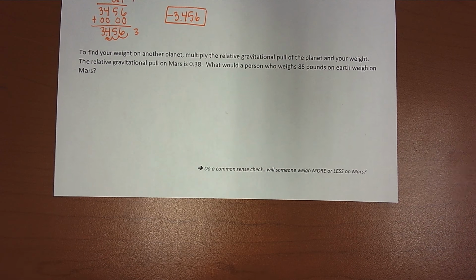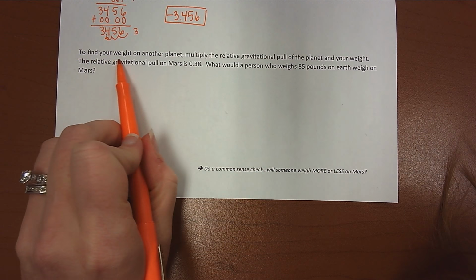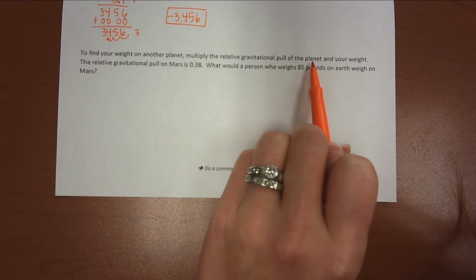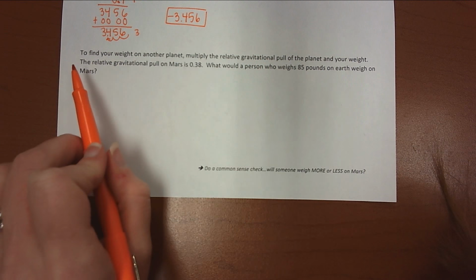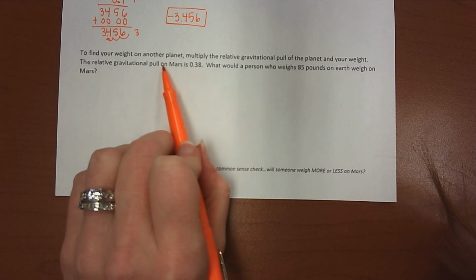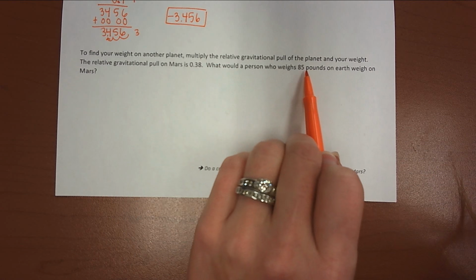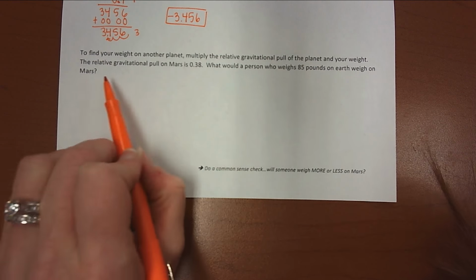The last problem that we're going to do in our notes foldable says to find your weight on another planet, multiply the relative gravitational pull of the planet and your weight. The relative gravitational pull on Mars is 0.38. What would a person who weighs 85 pounds on Earth weigh on Mars?